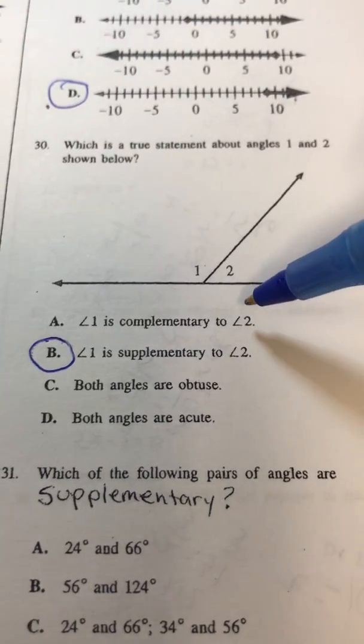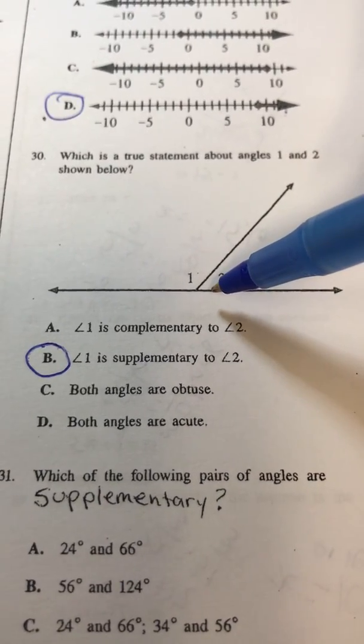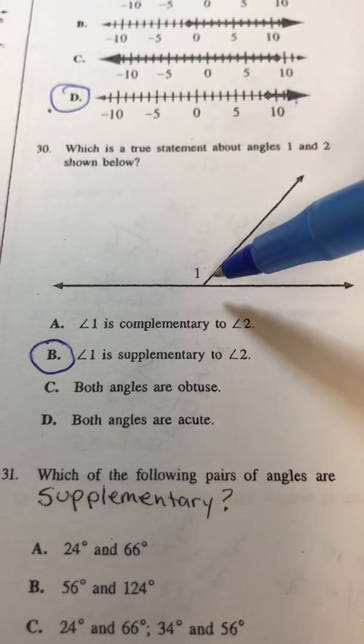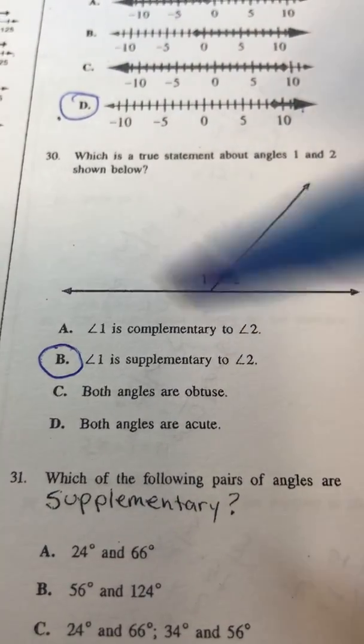Complementary angles again mean that the two angles form a right angle when put together. That's a sum of 90 degrees. We don't have that here.